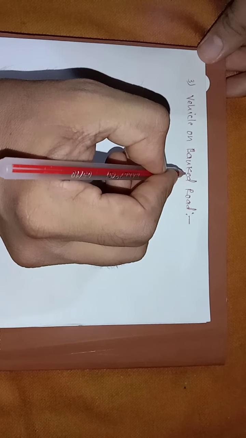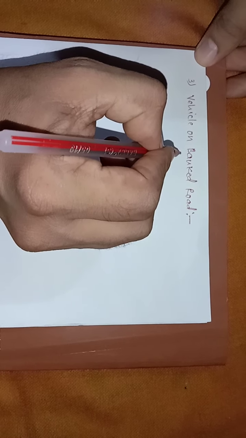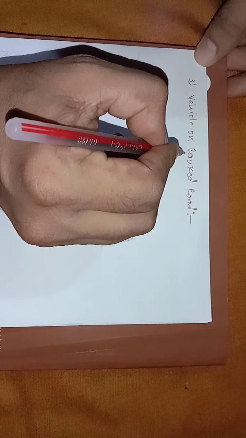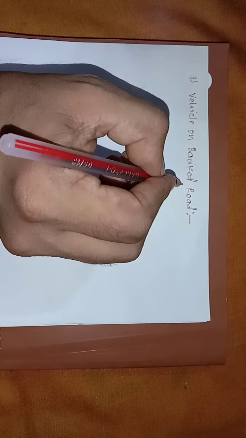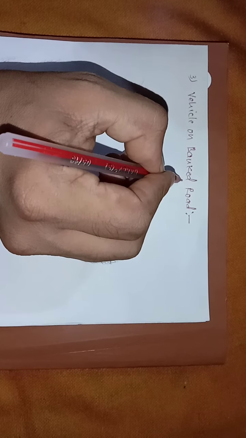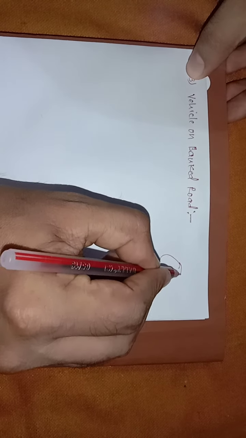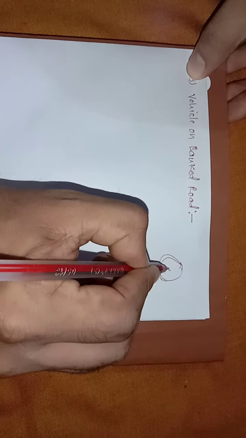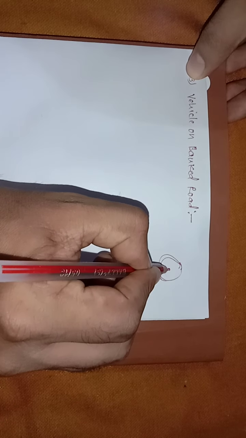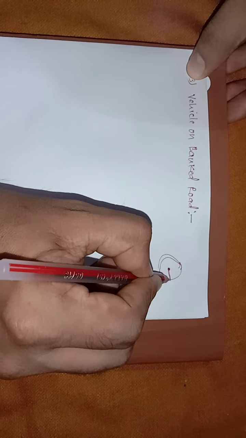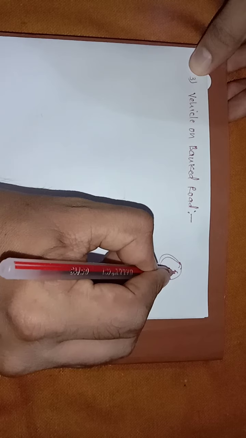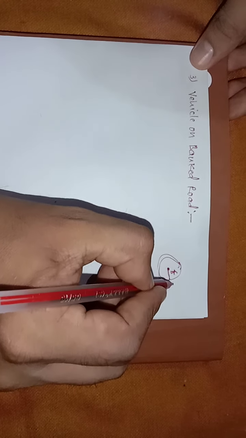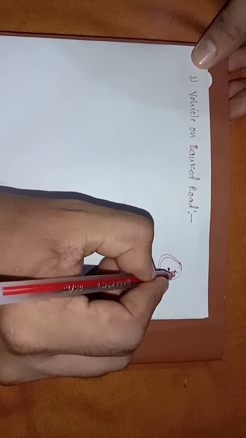Already we have taken two applications of uniform circular motion on an unbanked road. So what is a banked road? First we discuss what a banked road is, and why that word is used here. When a vehicle takes a turn, the necessary force for its circular motion, the centripetal force, is provided by the force of static friction, Fs.